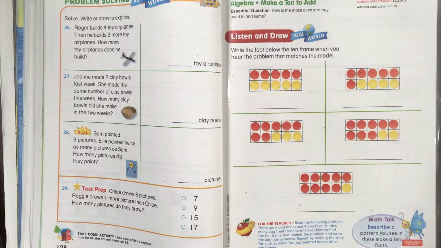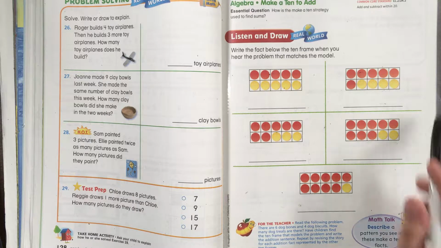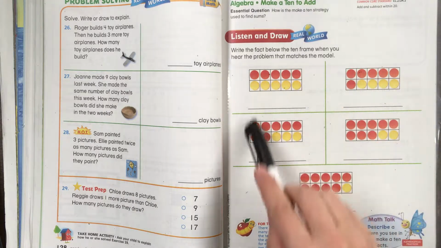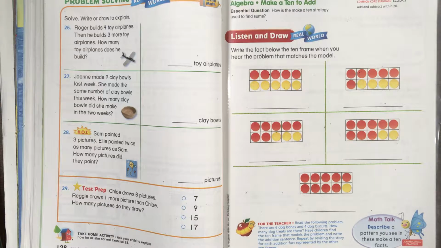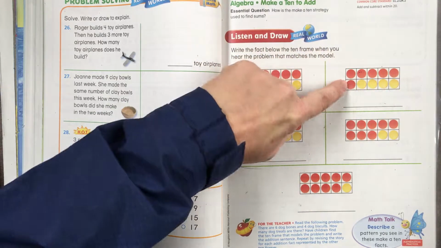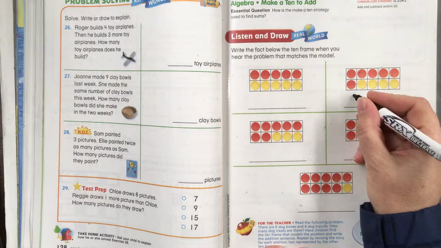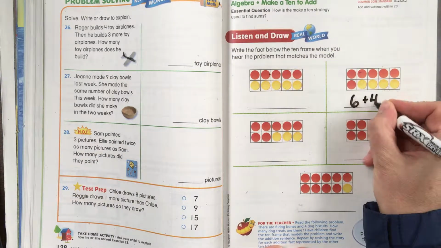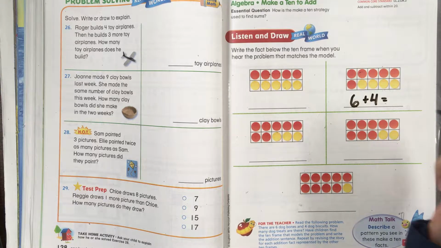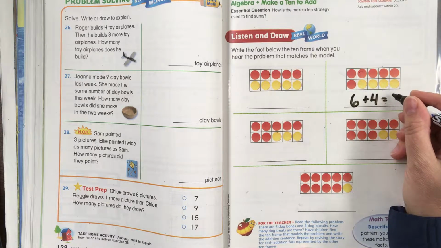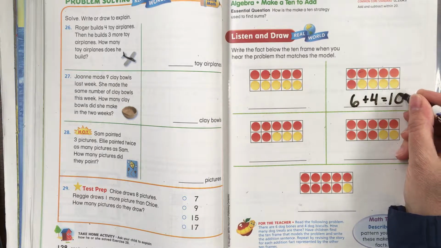There are 6 dog bones and 4 dog biscuits. How many dog treats are there? Do you see one that could represent 6 dog bones and 4 dog biscuits? That's right, we have 6 and 4. So we're going to write 6 plus 4 equals, well, the 10 frame is full, so it has to be 10.